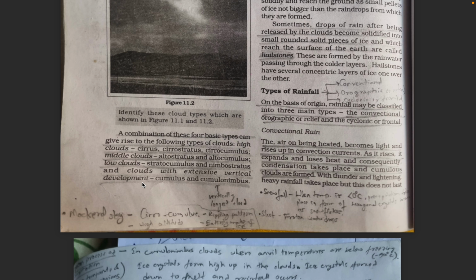And the clouds with higher vertical development are cumulus and cumulonimbus. Cumulonimbus are the vertical and the tallest clouds, and they spread to thousands of meters. And these are the clouds which are responsible for stormy weather.